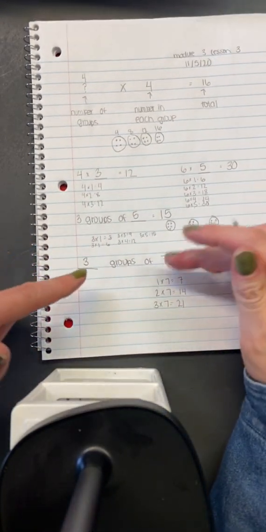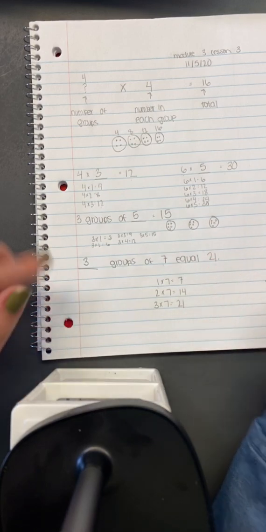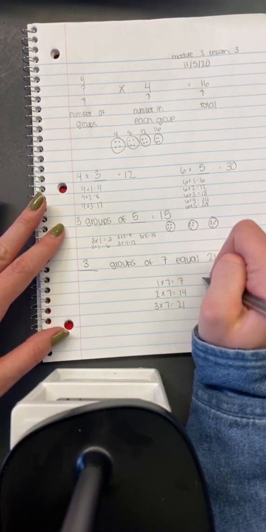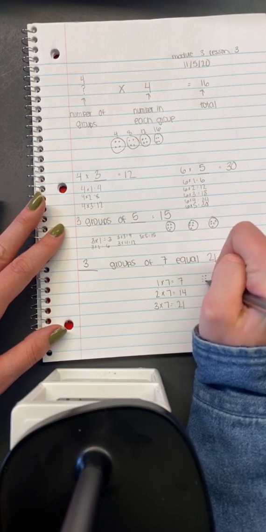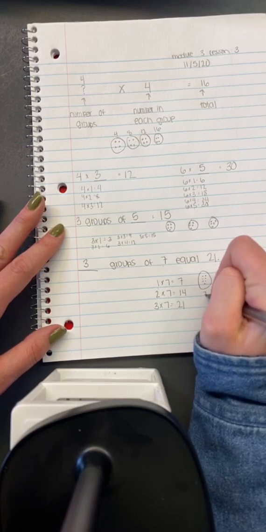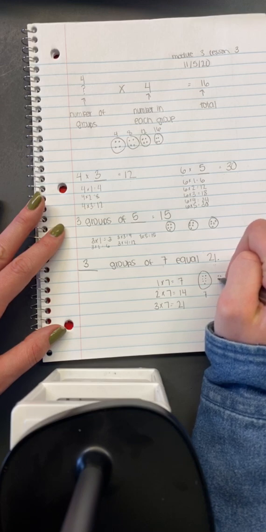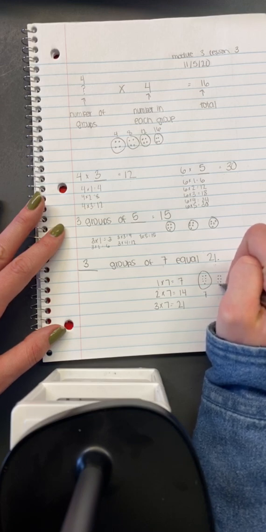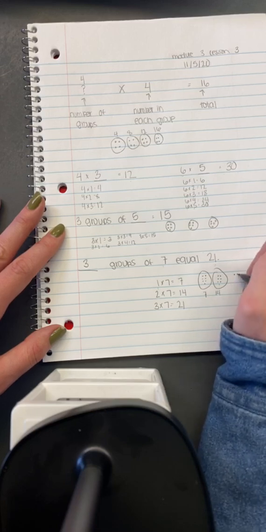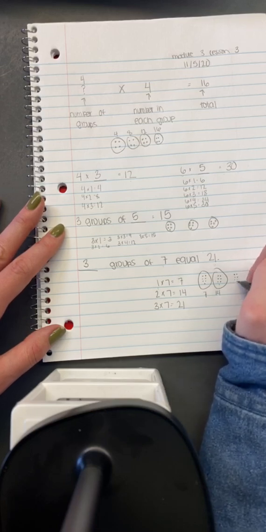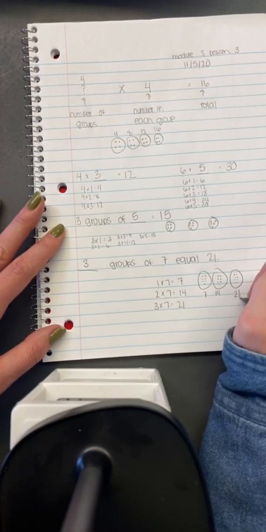And remember, if you don't want to write out your multiplication facts, you can always go, I know that I have 7 in each group. So here's my 7 dots, 7. But I need another one because I need to go all the way up to 21. My second group gives me 14. And my third group gives me 21.